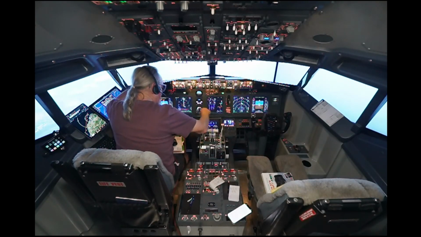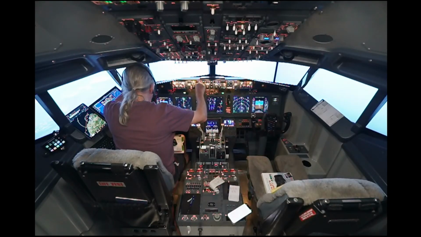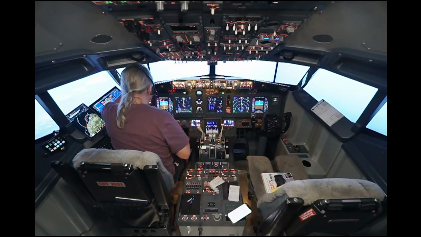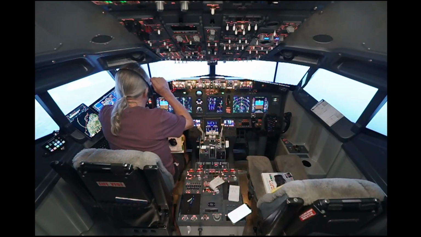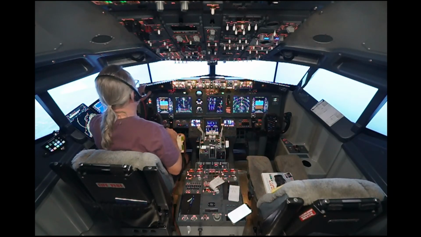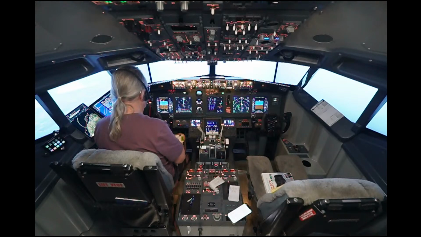And get that speed down for flaps 1. We got the lever of shame out. Runway in sight. American 1, 10-mile final, 23 left.